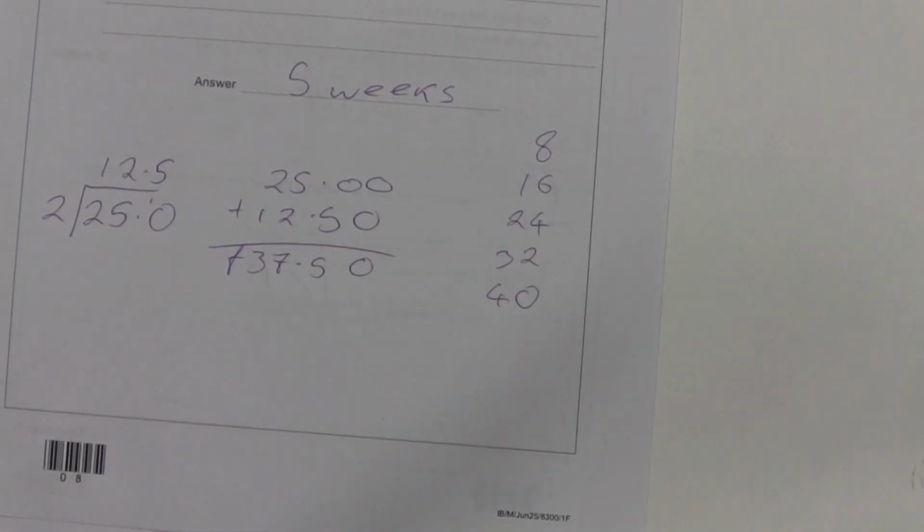Okay, now sometimes it's worth knowing what the mark scheme wants from our questions. Okay, and in this case we're on question 7.